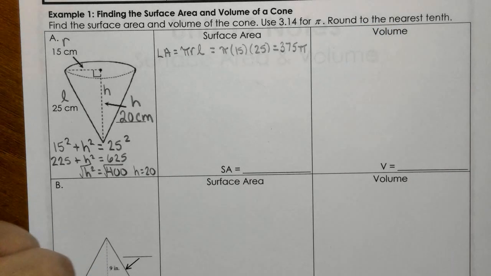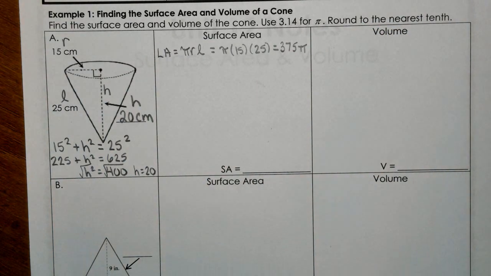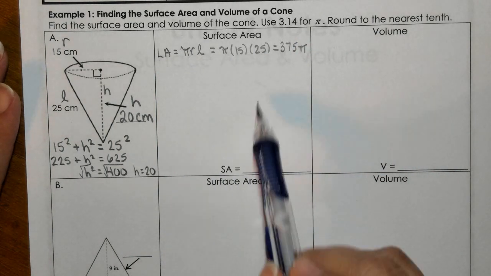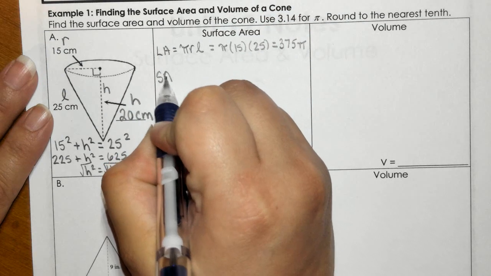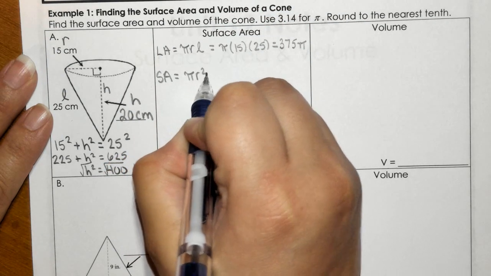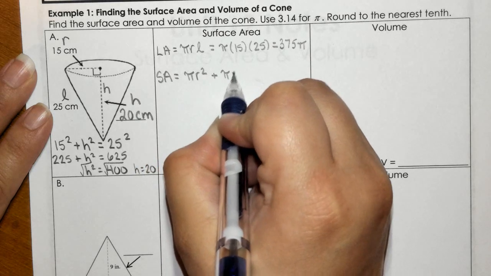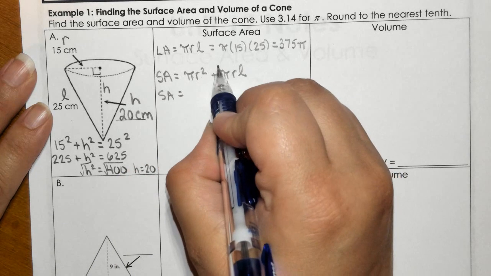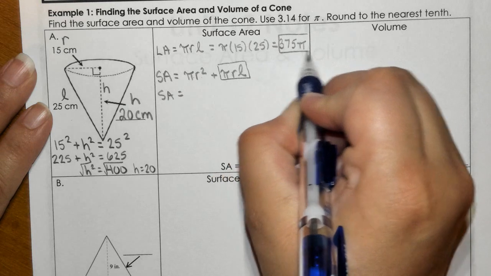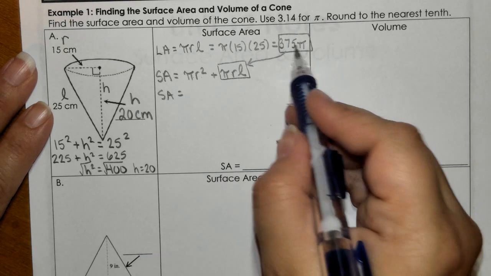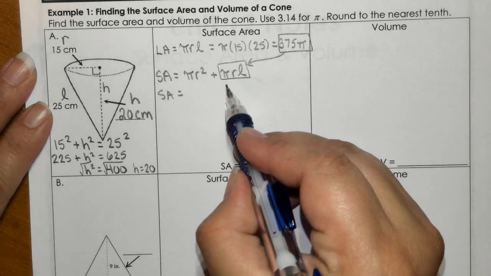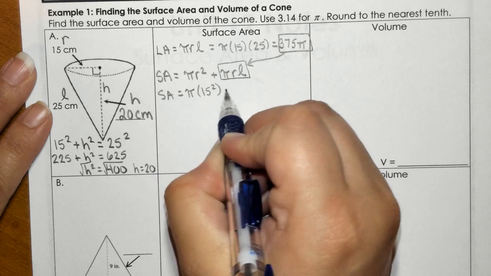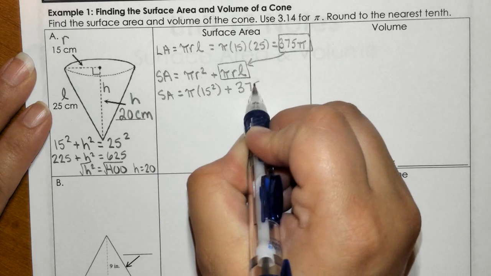375 pi. Now earlier in this unit, we discussed how for lateral area we would just leave it as pi here because we can combine like terms in surface area down here. So let's just keep going. So surface area, we have pi r squared plus pi RL. Alright, now out of these two parts of the surface area, we know that this right here is a lateral area. Okay, so we are going to plug all of that 375 pi in for this here in a minute. Here we've got pi times 15 squared plus that lateral area, 375 pi.